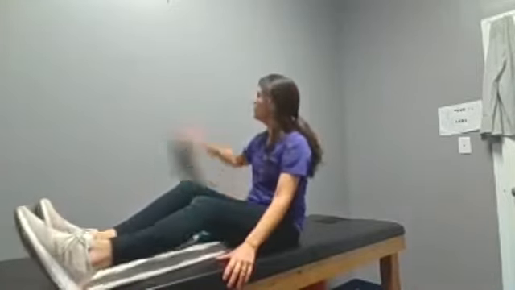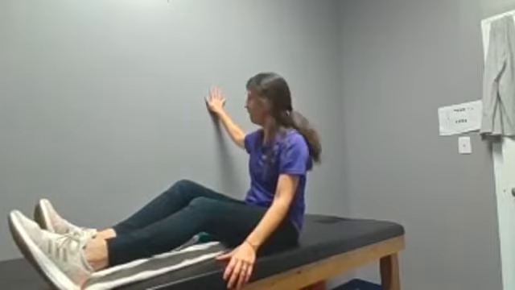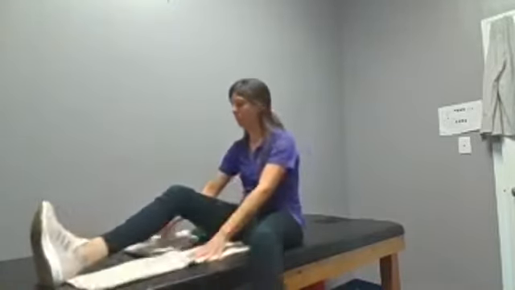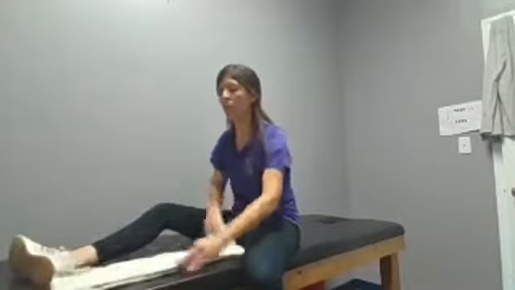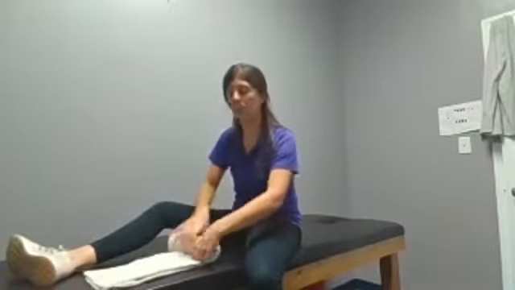Another way they could do that at home, if they're really lacking knee bending, would be to put their foot up on the wall, and then they're going to slide their foot down to work on the bending, and then use the other leg to help straighten it back out. And that would be called a wall slide. And again, as you do it, 2 sets of 10 would be sufficient.